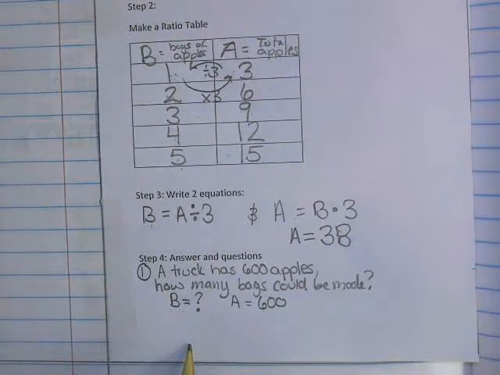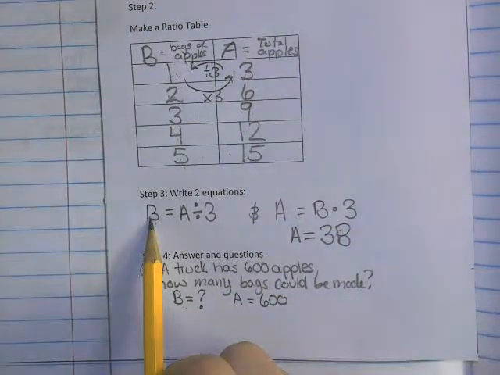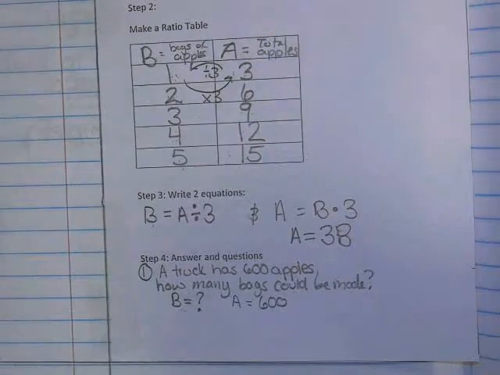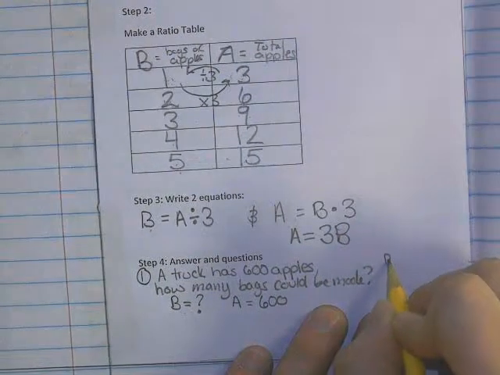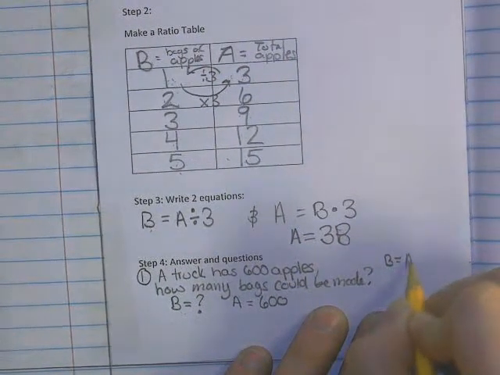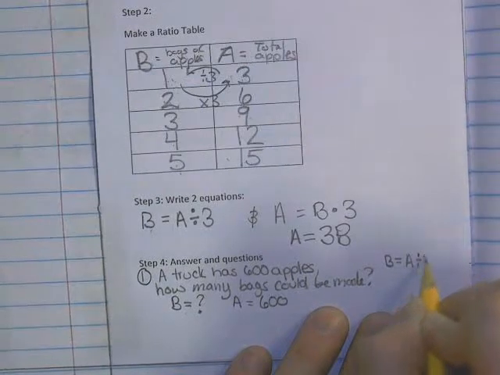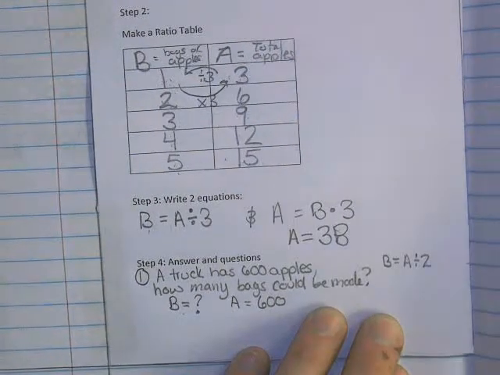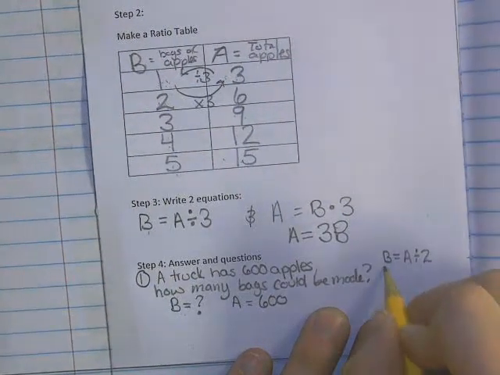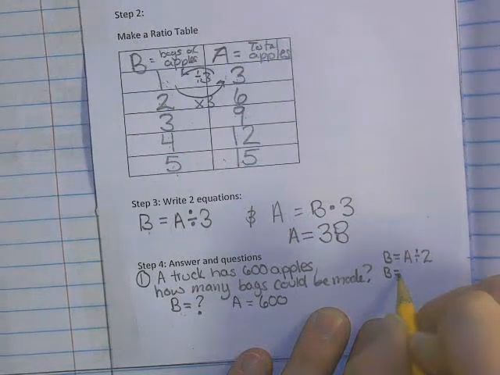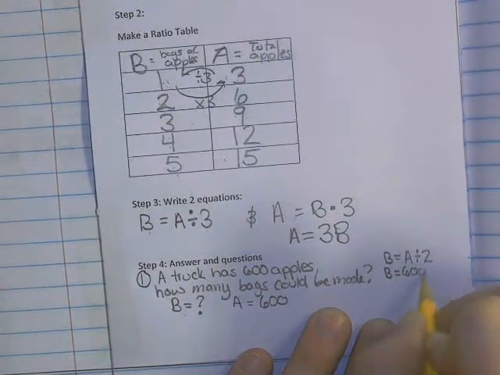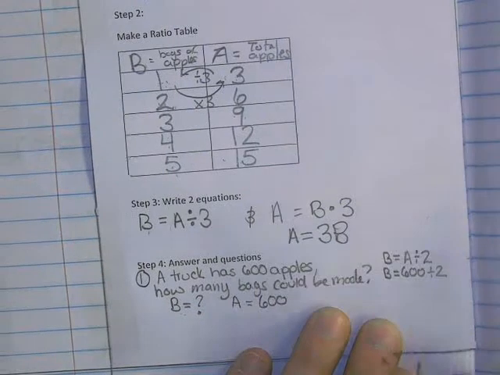We don't know what number of bags there are, so we probably want to use this equation. So we would write B equals A divided by 3. Okay? And then my next step would be to substitute. So B equals 600 divided by 3.